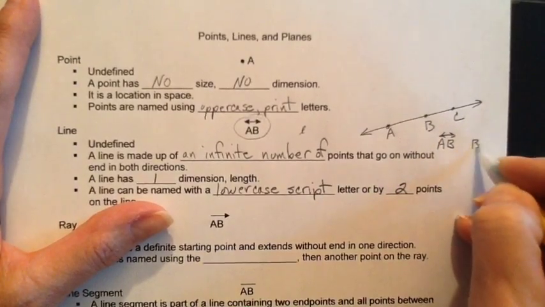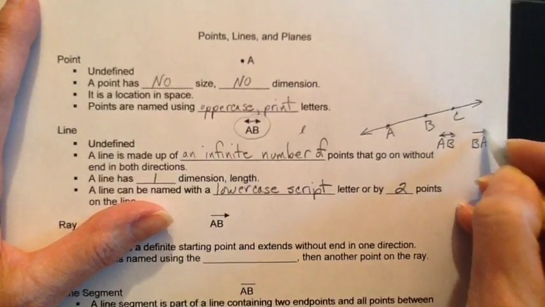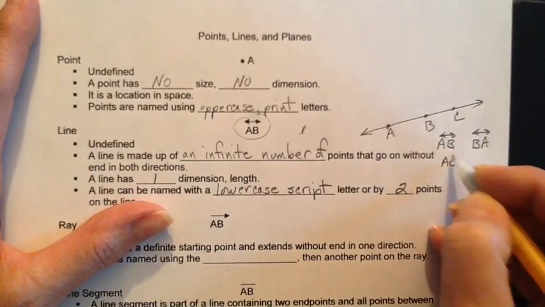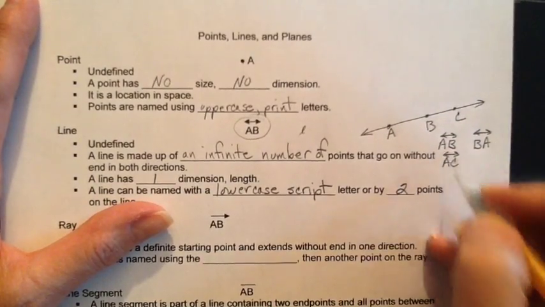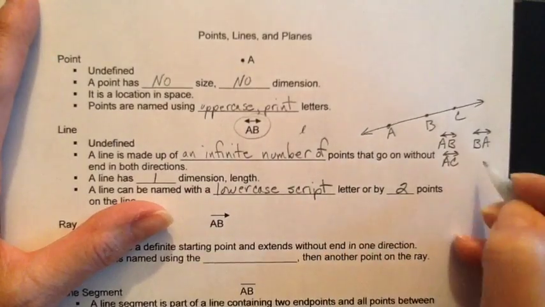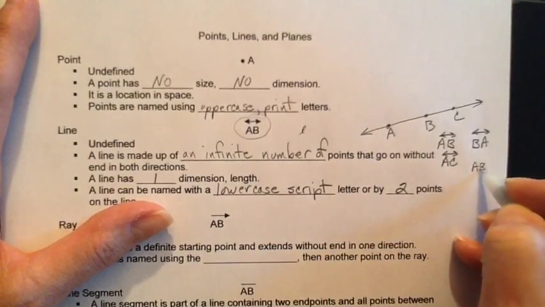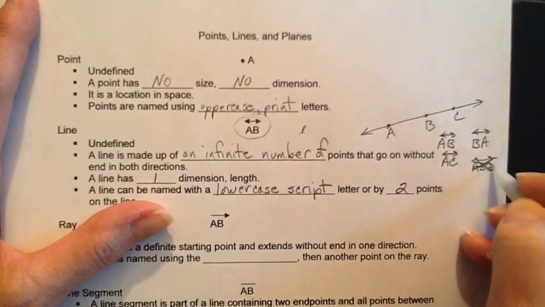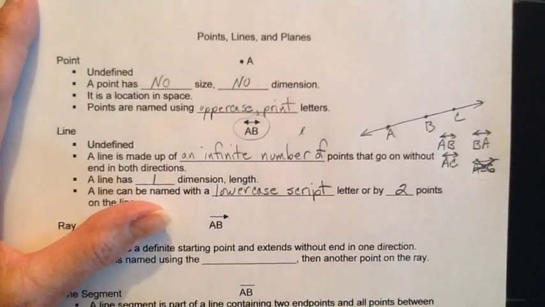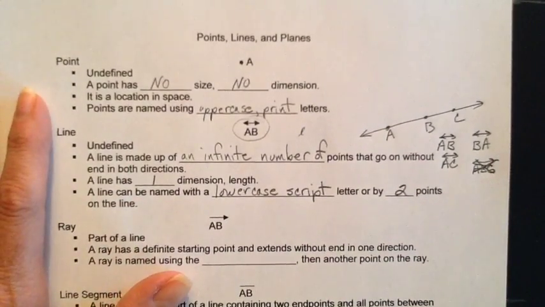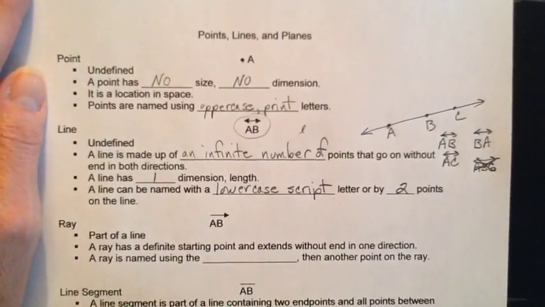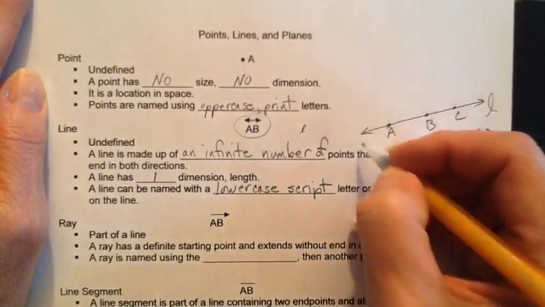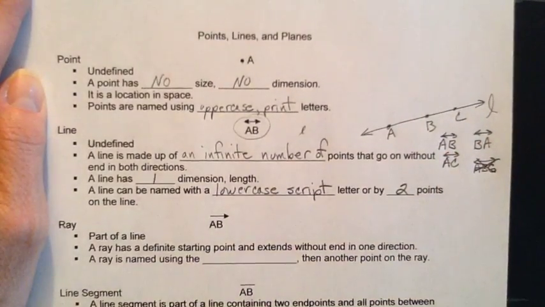I could name it BA with a line over it, AC with a line over it, so on and so forth. What I would not do is A, B, C with a line over it. No. Whoops, I made a G there, but you get the picture. 2 points, name a line. Okay? And also lines could be named with lowercase script letters, L, so on and so forth.